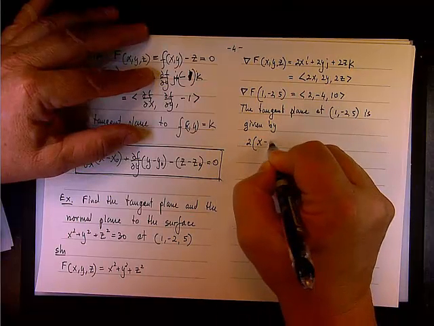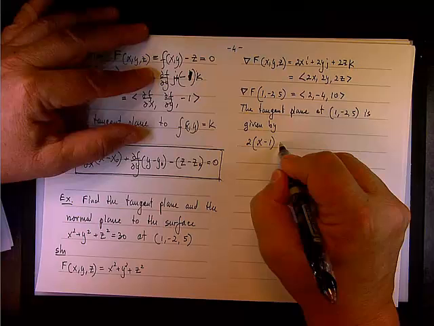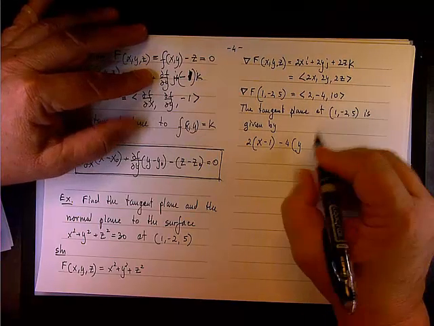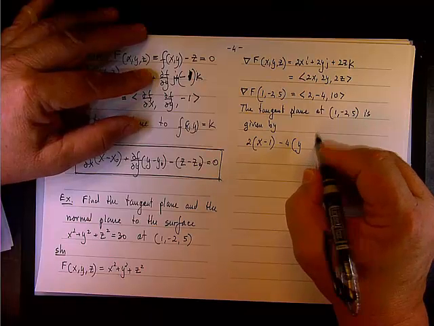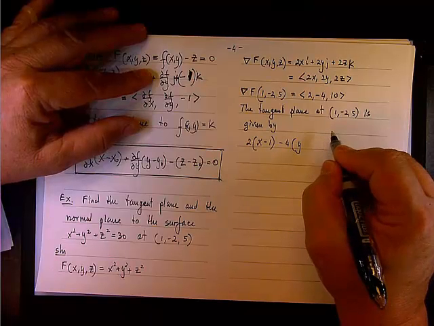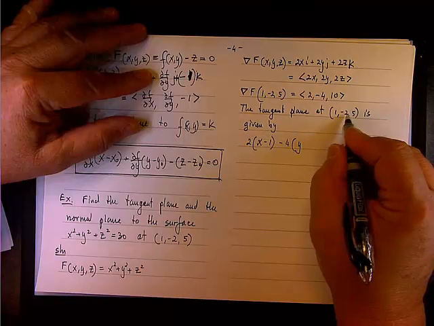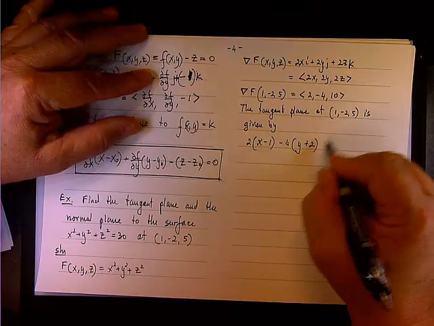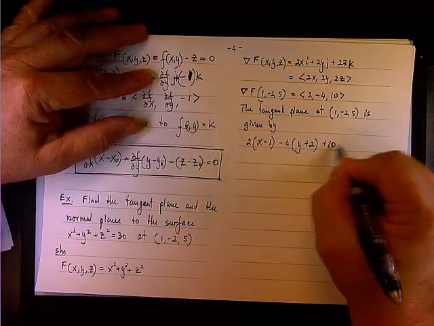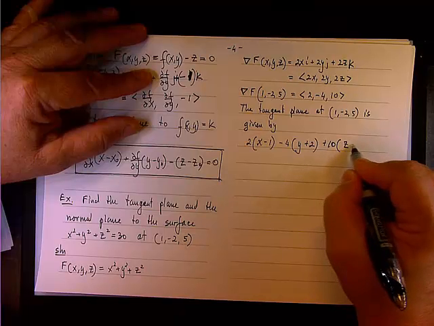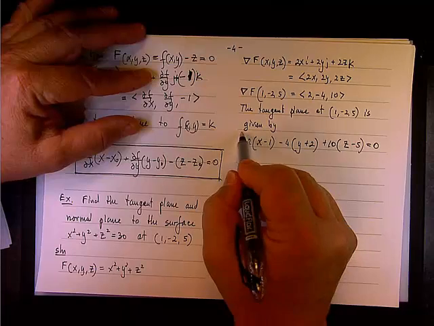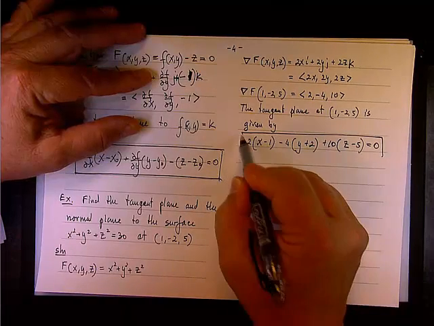So we have 2 times (x minus 1), minus 4 times (y minus -2), so that becomes y plus 2, I'm sorry, I don't know why I said 4, and then 10 times (z minus 5). All of it equals 0, and there you have it.